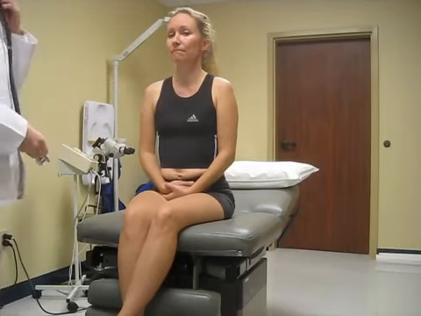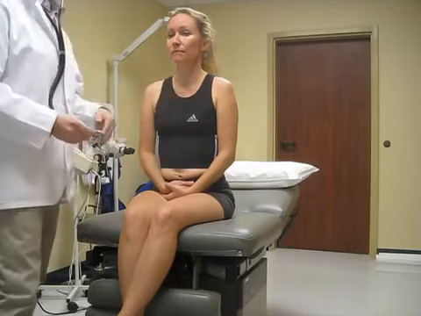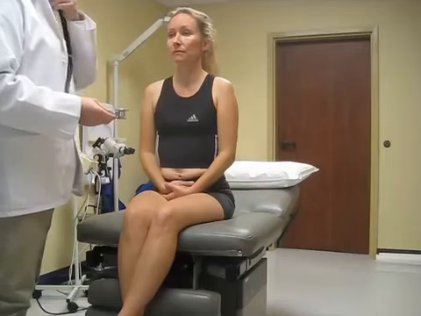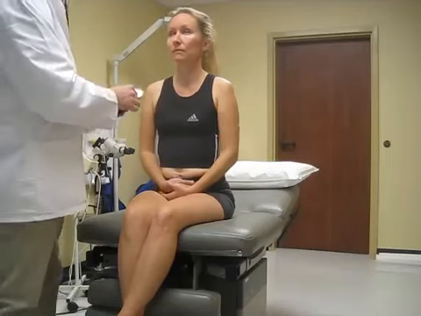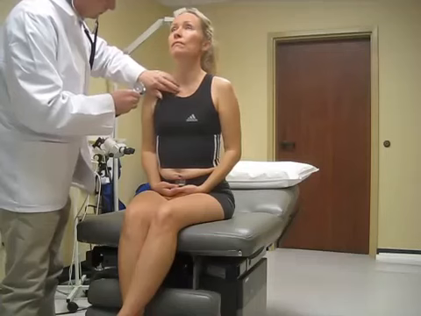Okay, good. I'm going to auscultate in the heart area with both the bell and diaphragm.